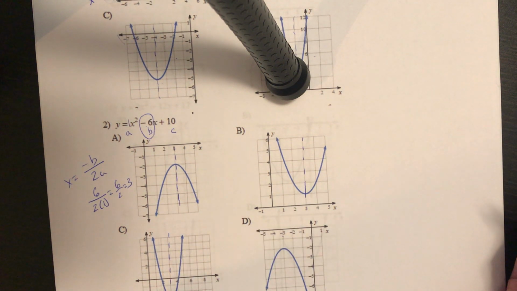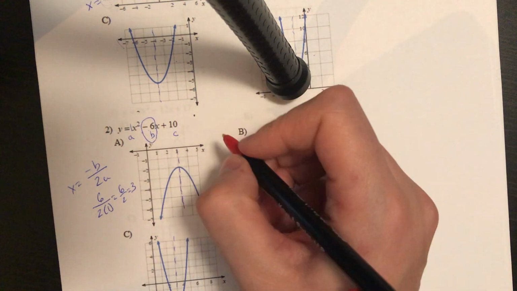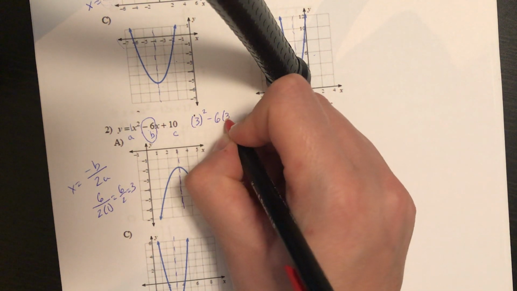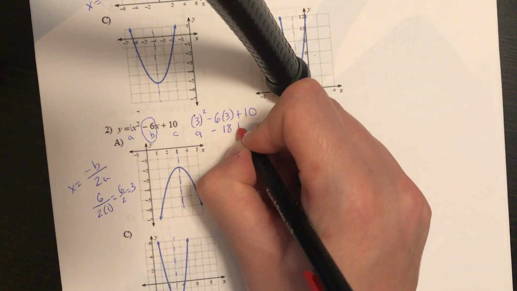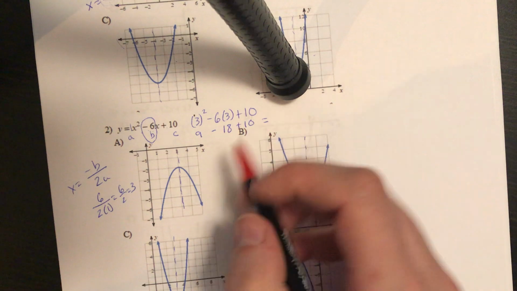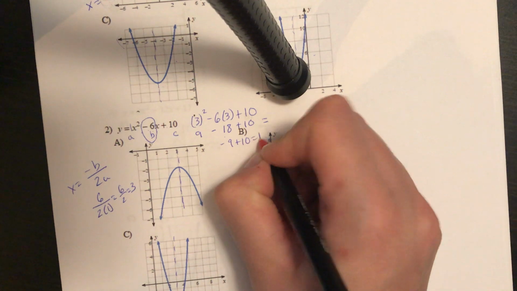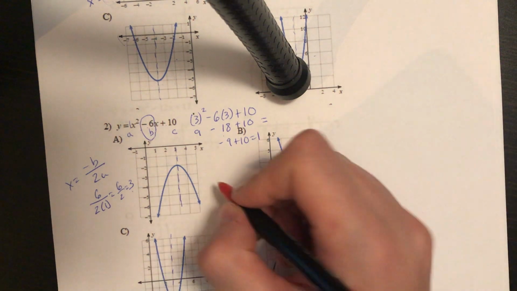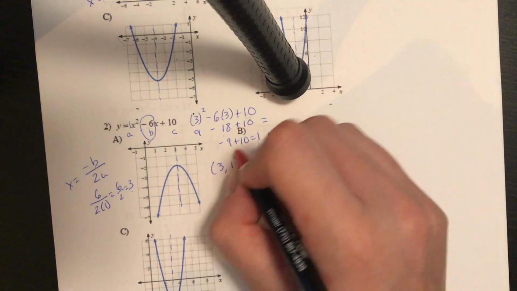Okay, so we're probably going to have to find our y value for this one. So I'm going to plug it in. Instead of anywhere I see x, I'm just going to plug in a 3. So I'll have 3 squared minus 6 times 3 plus 10. This is 9 minus 18 plus 10, which would give me negative 9 plus 10, which is 1. Okay, so we're looking for something with a vertex of 3, 1.